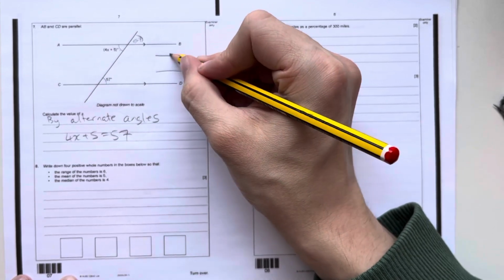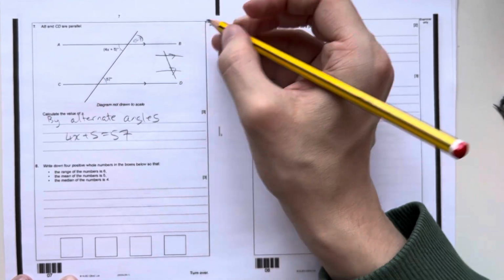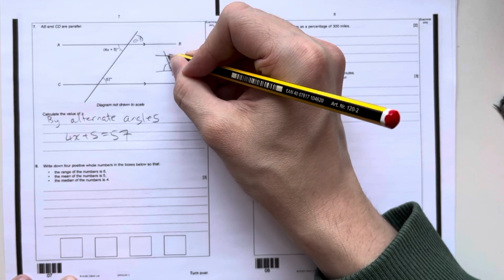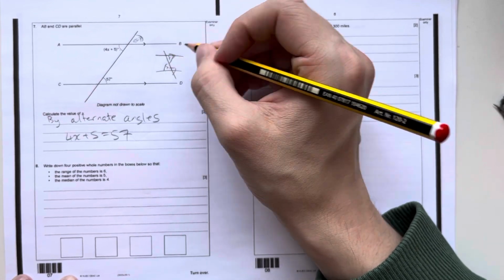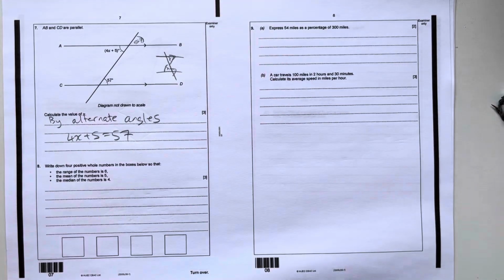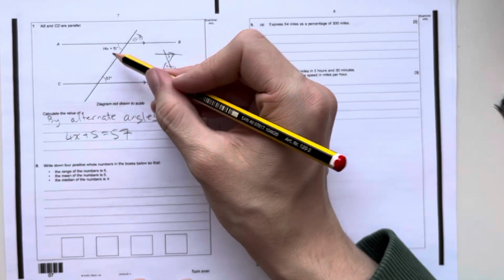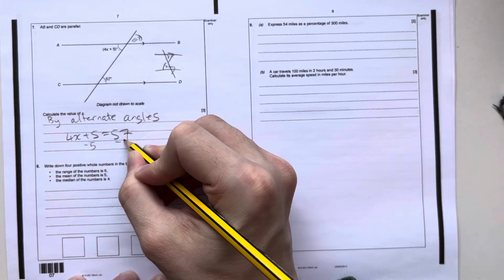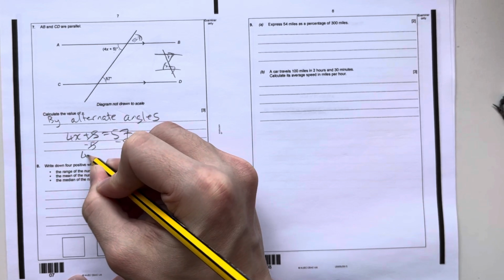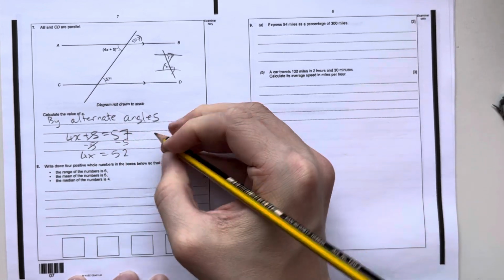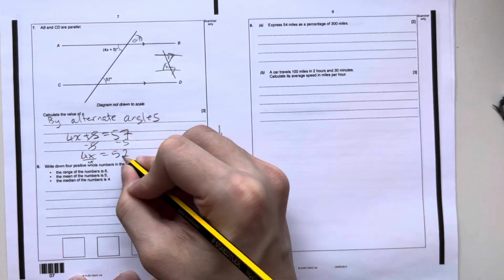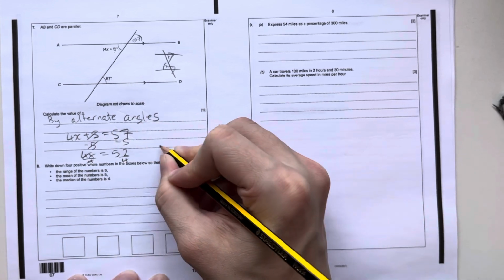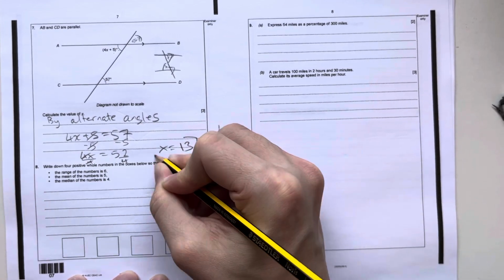The alternate angle rule, very briefly, is that if you have two parallel lines and they intersect, these two angles are the same. Pretty much, that's the alternate angle theorem. So these two angles are the same, so 4x plus 5 equals 57, and now we just solve it. So minusing 5 on both sides, I get 4x equals 52. So then dividing by 4 on both sides, x is equal to 13.